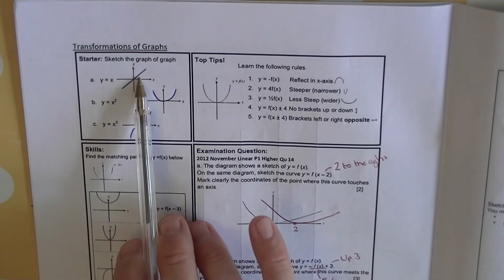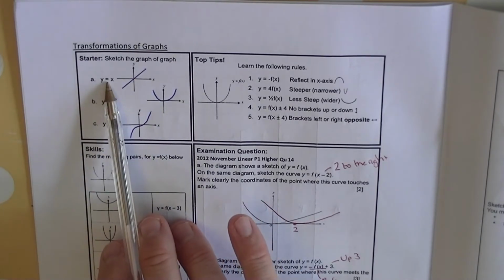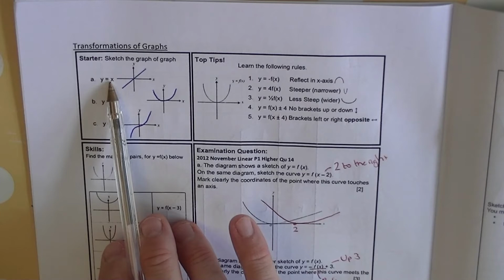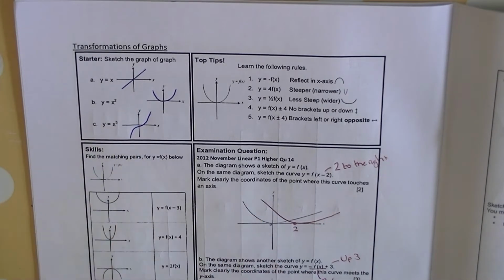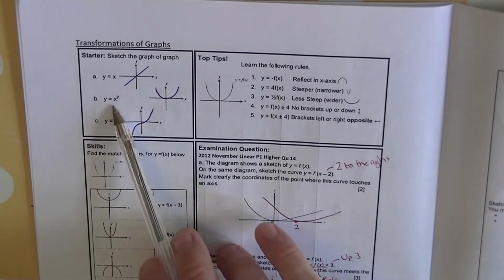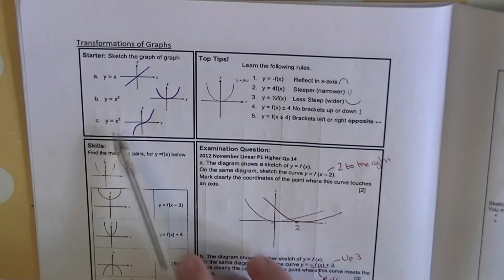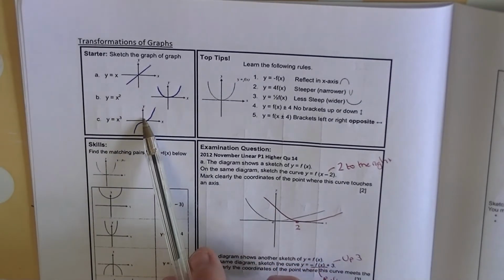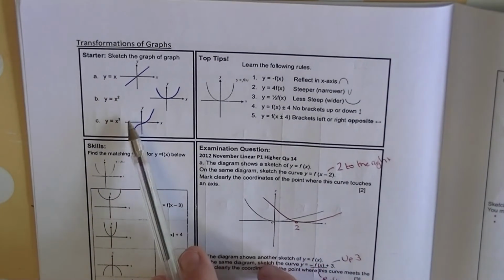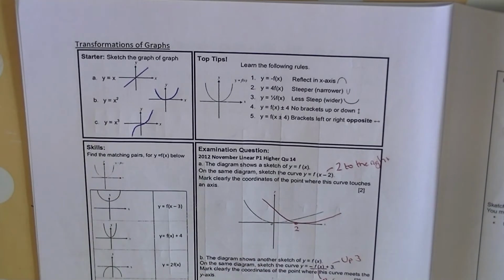In fact, the one that we've got here is just y equals x, so a gradient of 1, because there's the number 1 before the x, and an intercept of 0 because there's no number at the end. Then we've got y equals x squared, 1 bend, and y equals x cubed, 2 bends. And all of these have a y-intercept of 0 because there are no loose numbers at the end, like plus something or minus something.